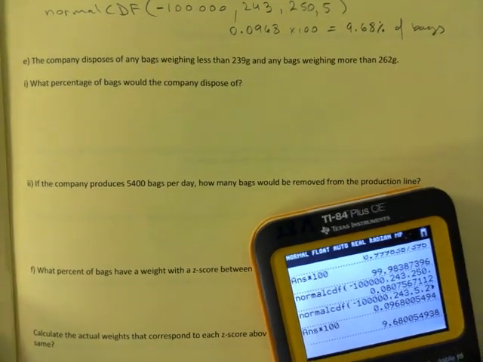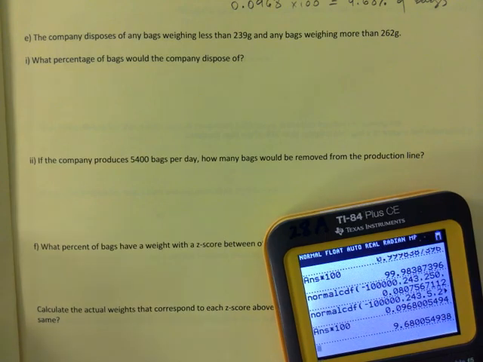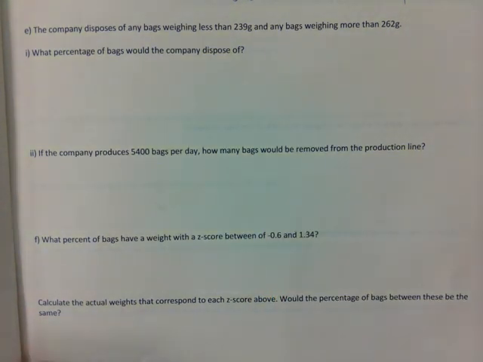Okay, let's keep going here. I want to skip some of this to get to inverse norm. So come with me to page 20.